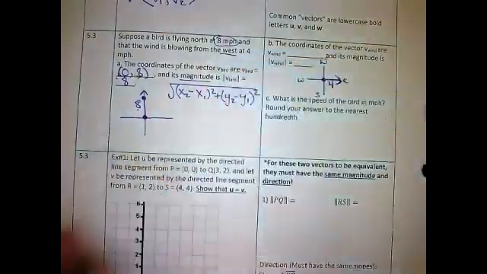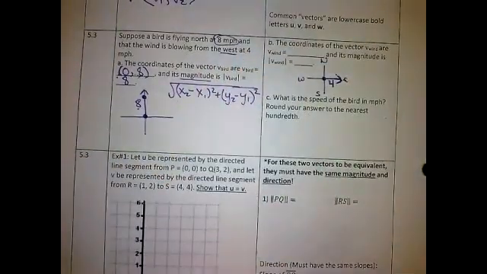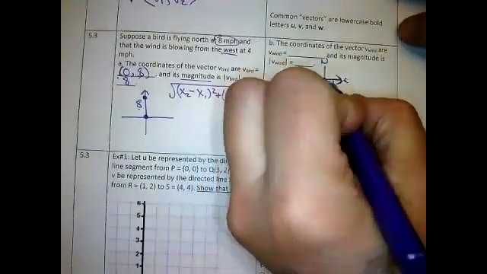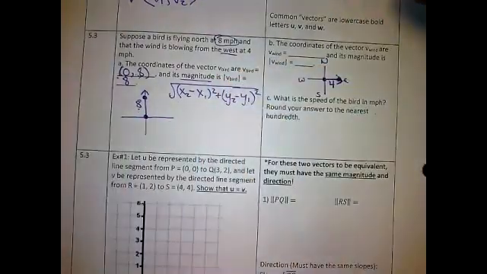Its magnitude is 4. Okay, its velocity is 4. It is also the length of the segment from here to wherever we've stopped it at.